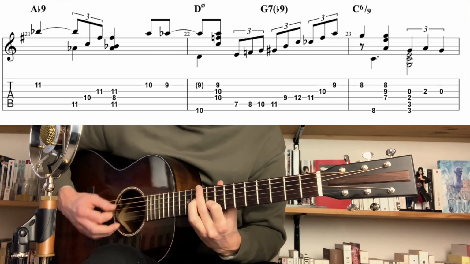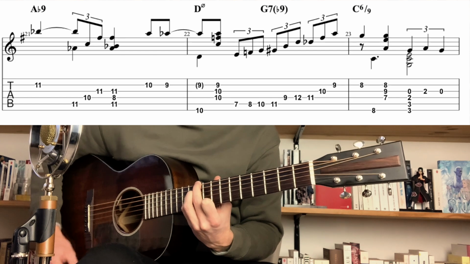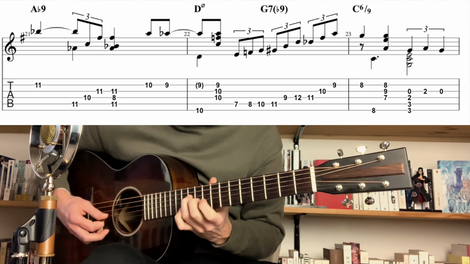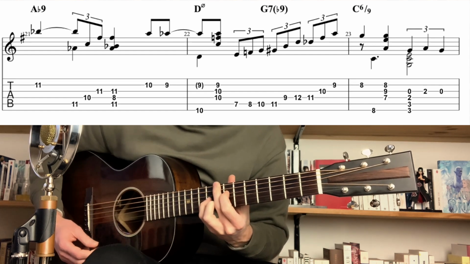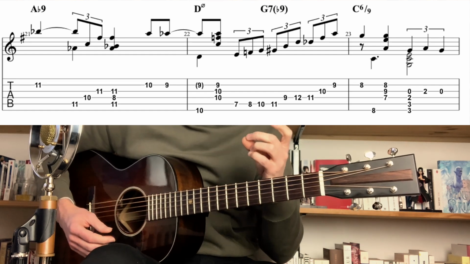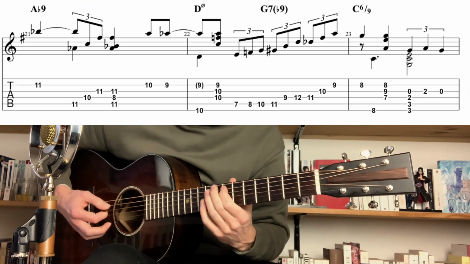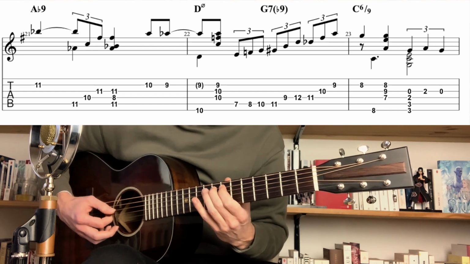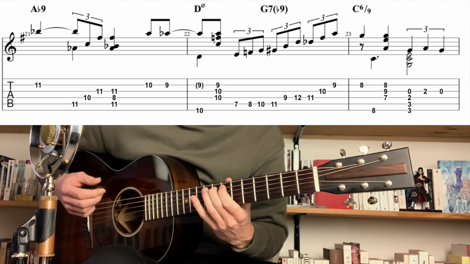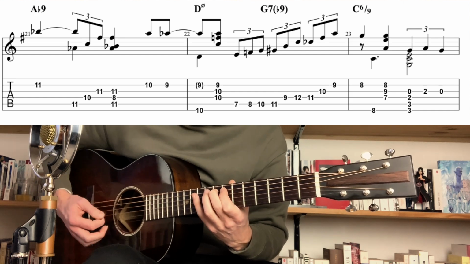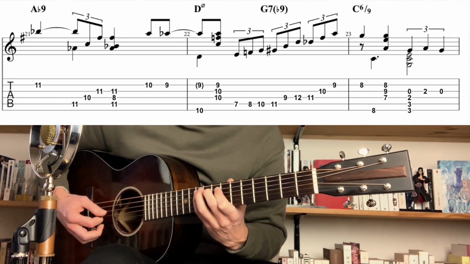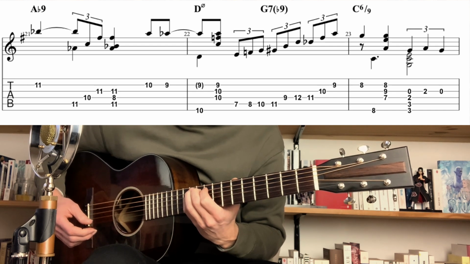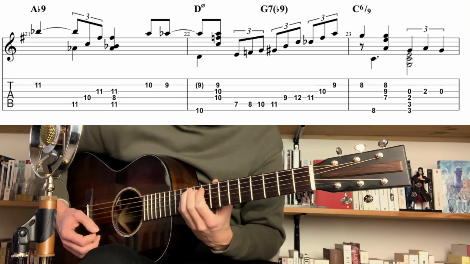So after that I'm playing my D half diminished, and I have this lick where I'm playing just the second of my D half diminished, the minor third, then continuing on the fourth and playing the flat fifth.